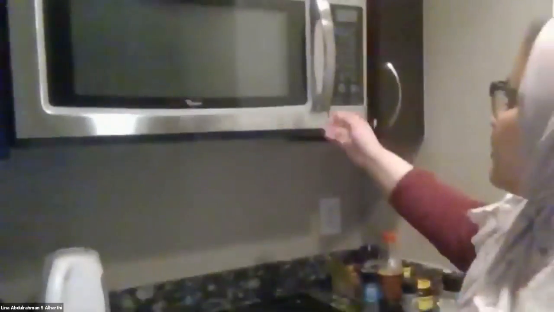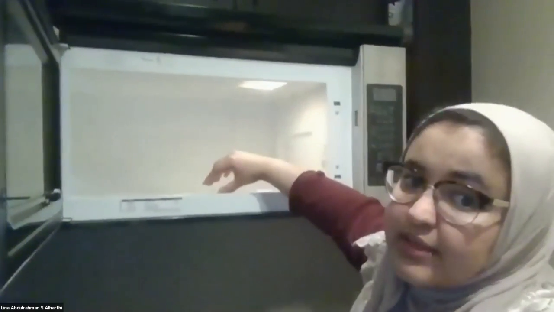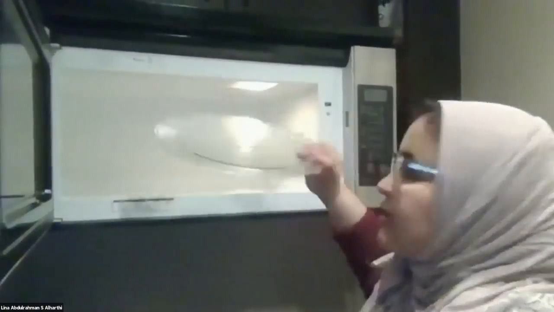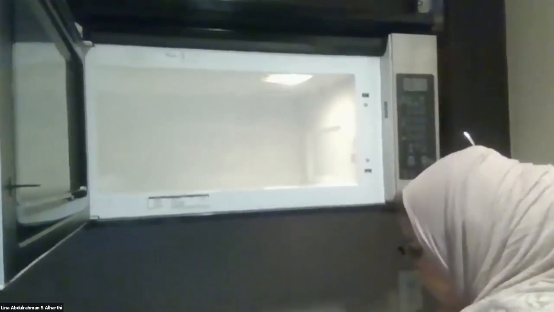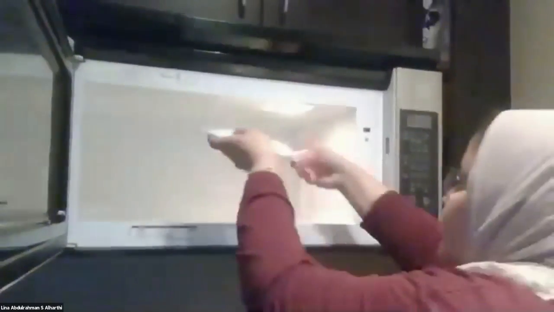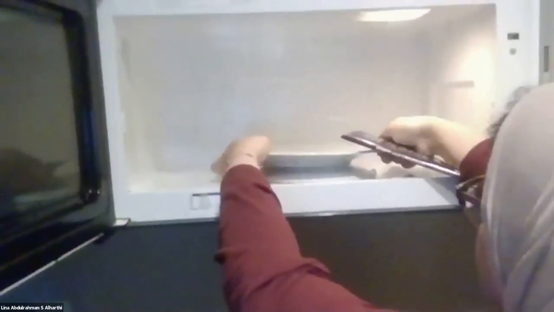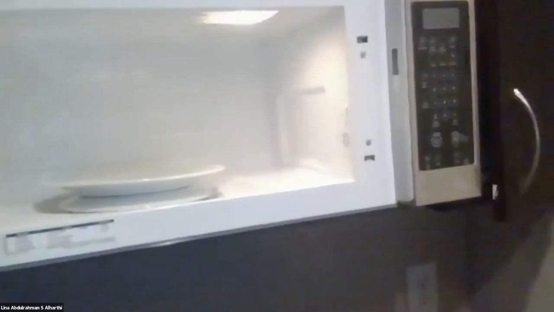So first of all, we should be removing the tray. We don't want it to be spinning. So take out your tray. Get a plate, put it upside down, and then put your other plate on top normally, just to prevent it from spinning.